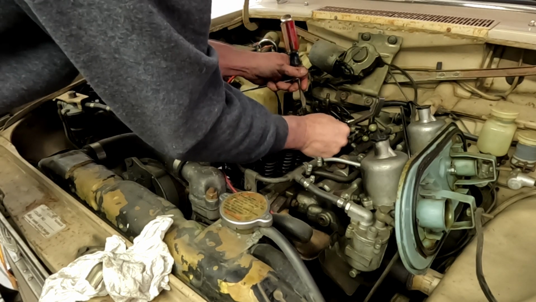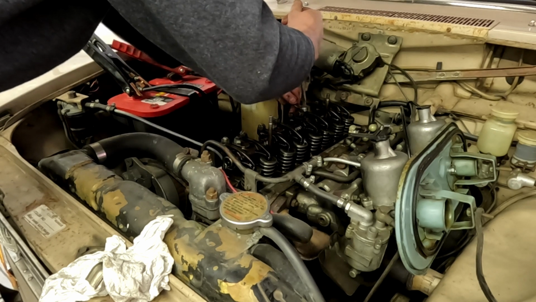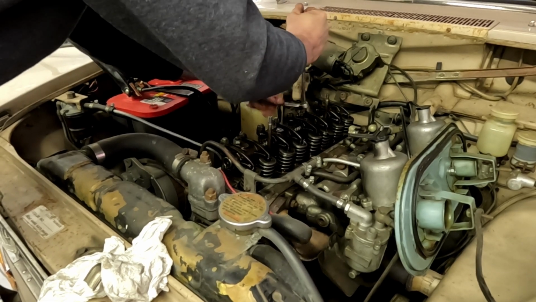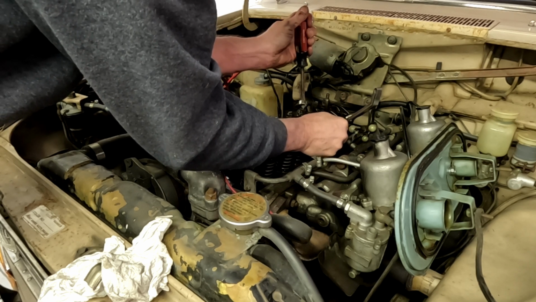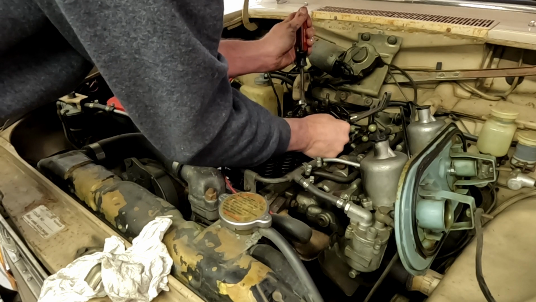Beautiful. Yeah, they're no danger of those coming loose.